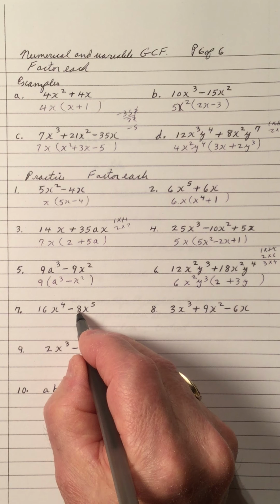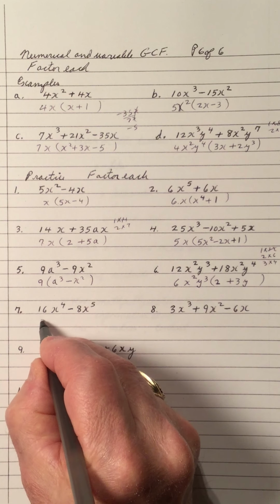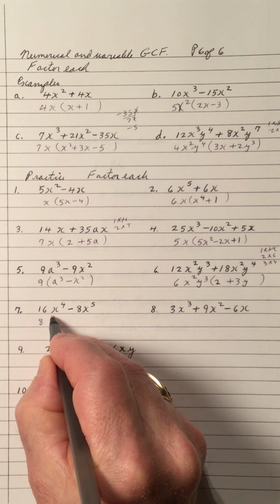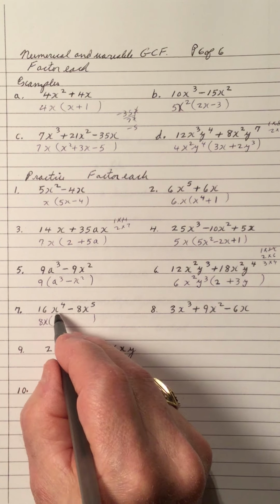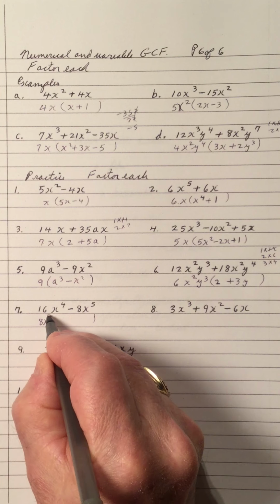And I see an 8 is the smallest number. 8 is a factor of 16, so 8 is a GCF. Perfect. And I forgot my x, getting sloppy. 8 is the numerical GCF. X is common, so I have to take x to the 4.